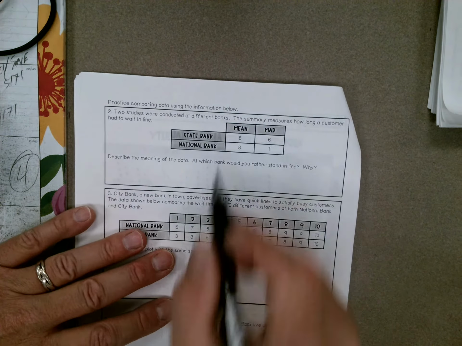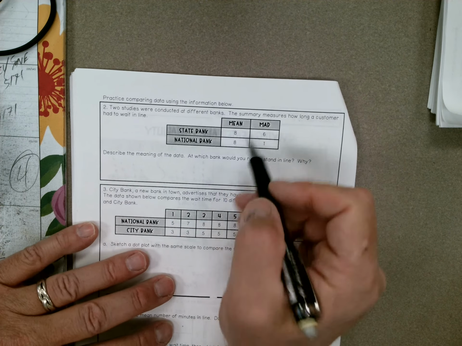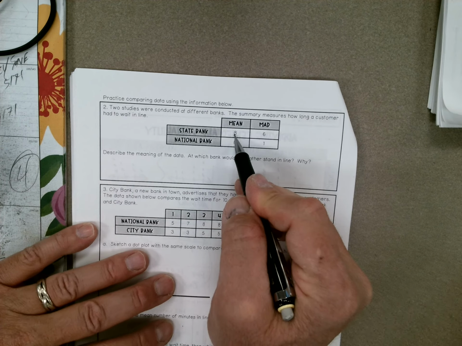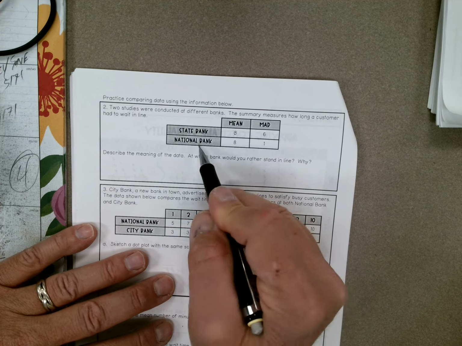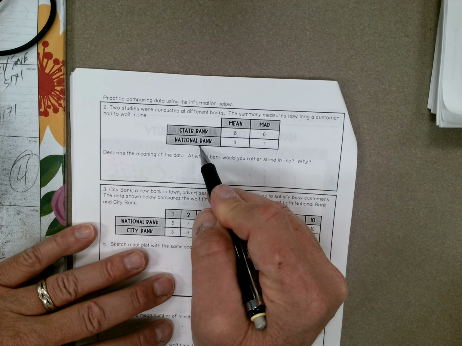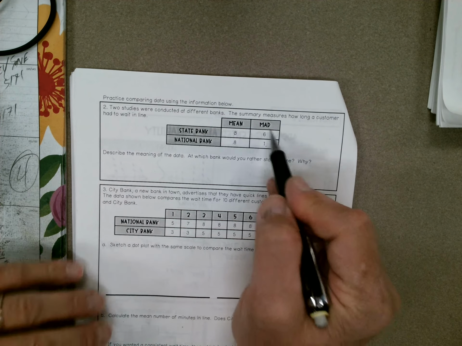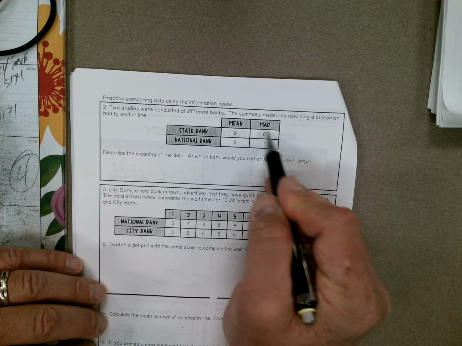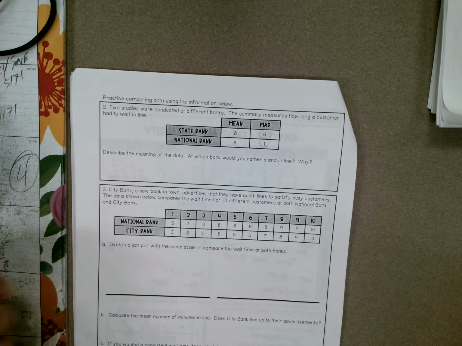All right, next piece up. Two studies were conducted at different banks. The summary measures how long a customer had to wait. So at the state bank, the mean time they waited was 8 minutes, and the mean absolute deviation was 6. At the national bank, the mean was 8 and the MAD was 1. So what do those things tell you right there? Well, there's a bigger spread of data here because it has a bigger MAD. This is closer to 0, so those numbers would be clustered together.